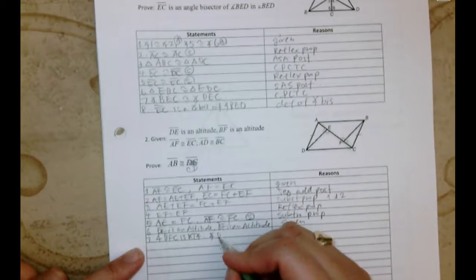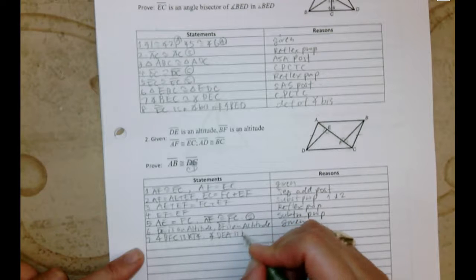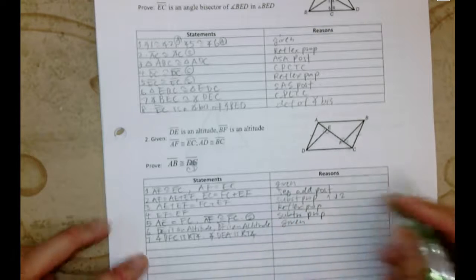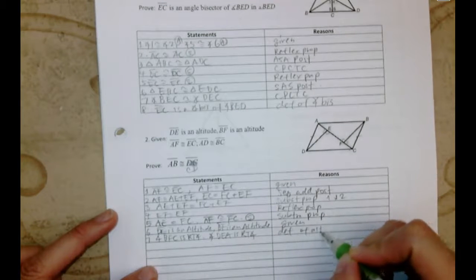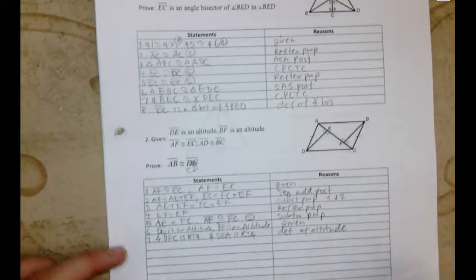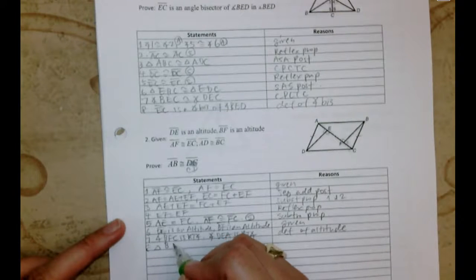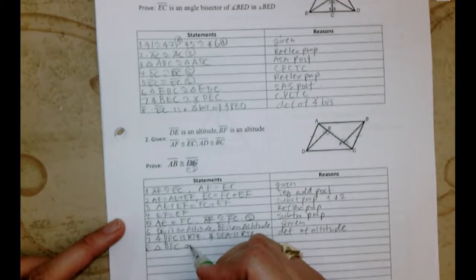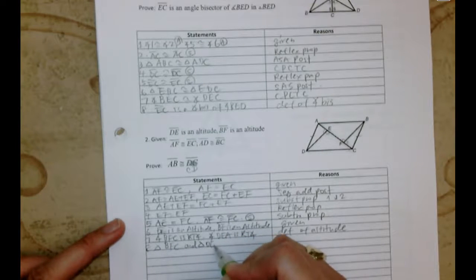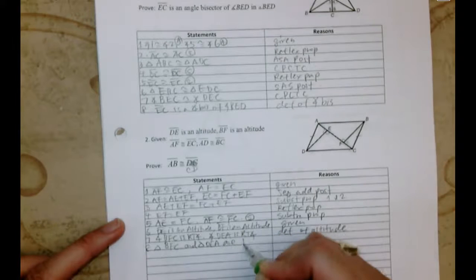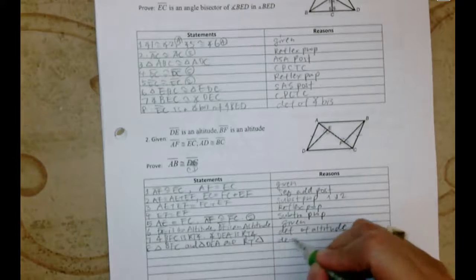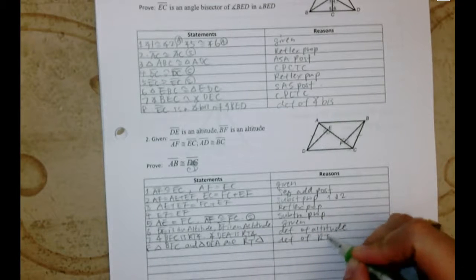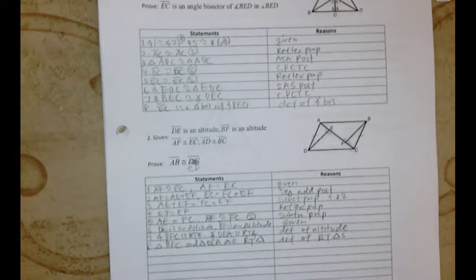Angle DEA is a right angle. That's the definition of altitude. And triangle BFC and triangle DEA are right triangles. Definition of right triangles, right?